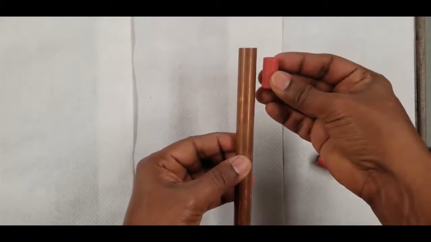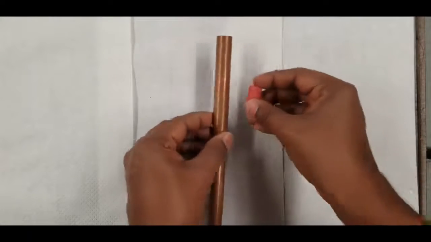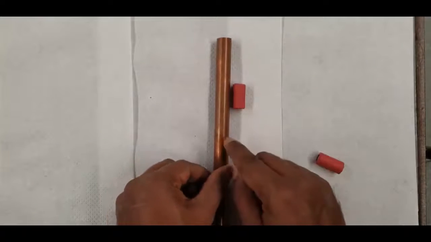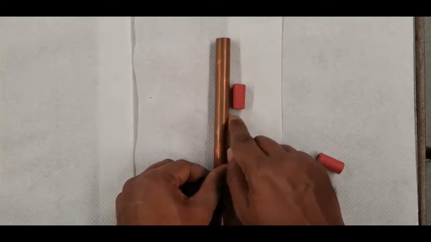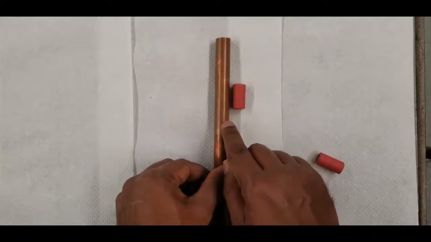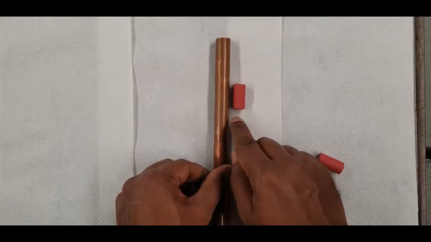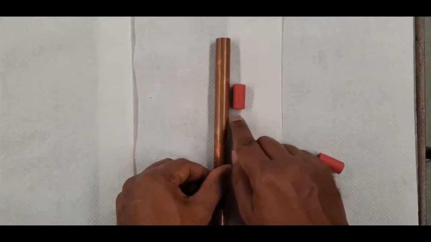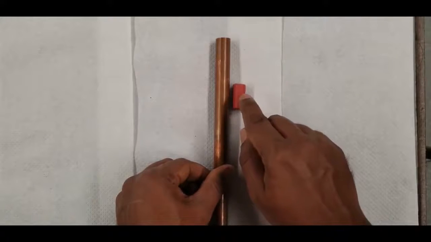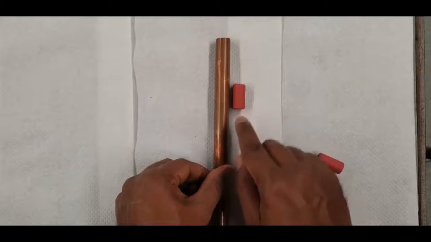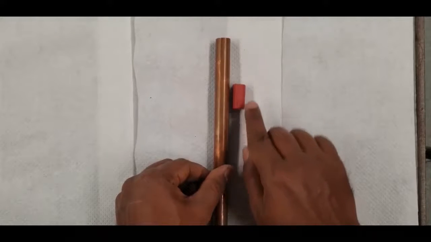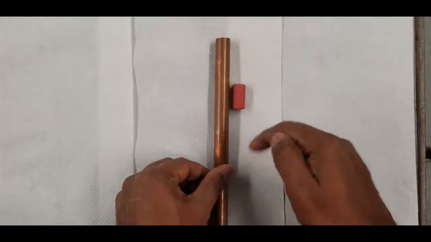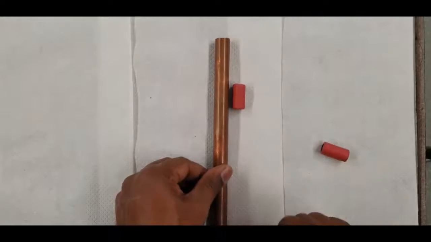So if the magnet is falling like this, let's assume that this is a north pole and this is a south pole. Then the eddy currents that are generated below the north pole will create a north pole over here. It will induce a magnetic field such that a north pole appears here. You know that north and north repel. As a result, there's an upward force acting on the magnet, and that will brake the motion of the magnet in the downward direction.